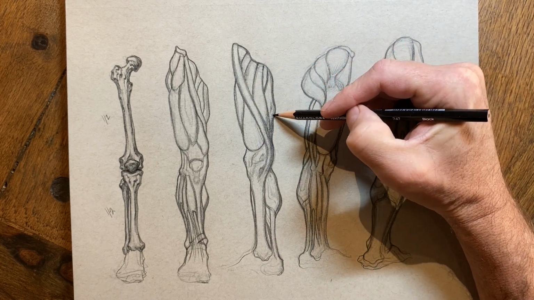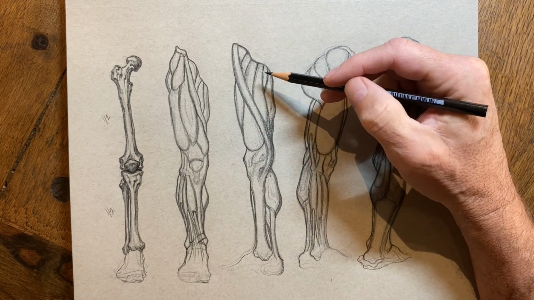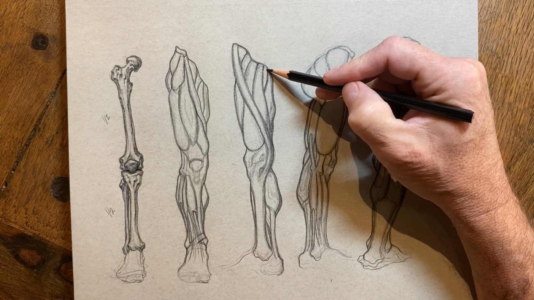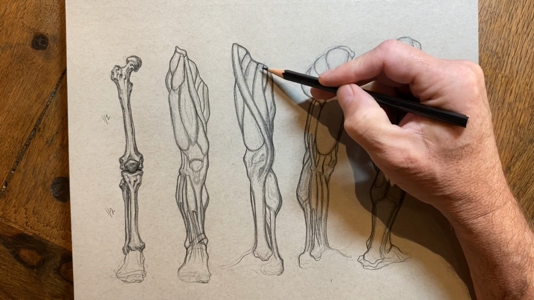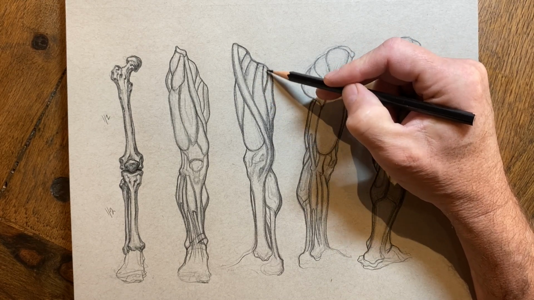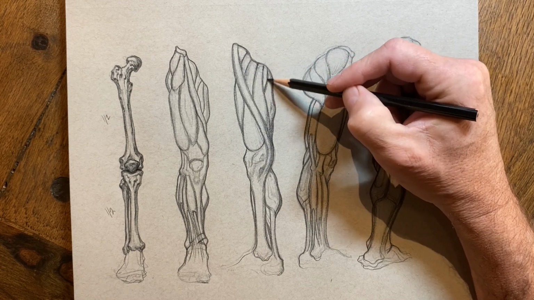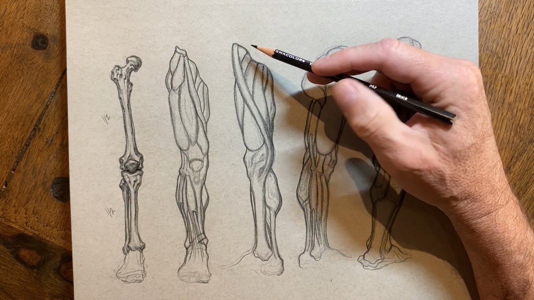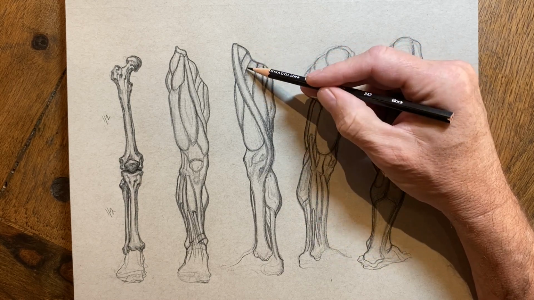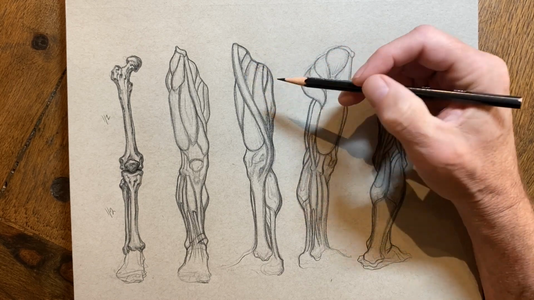From this angle, we can see a little bit of the adductor magnus, which is a little bit deeper layer muscle. But from the medial view, you can see a little bit of it in here. So that's the adductor group of muscles.